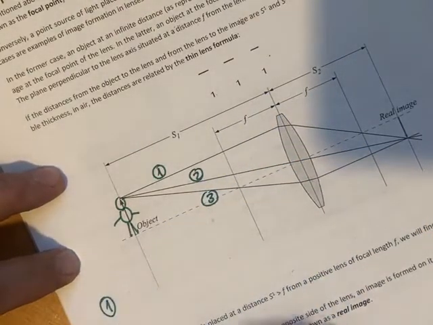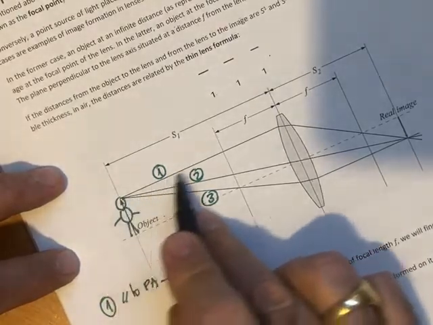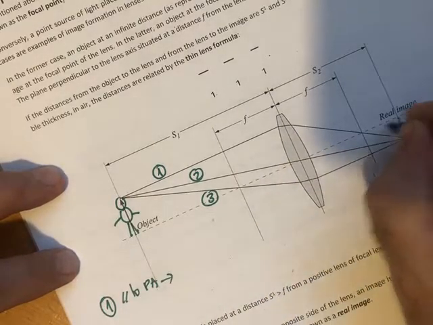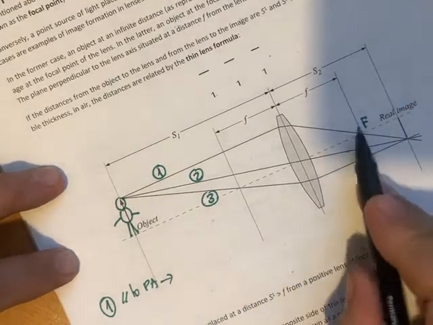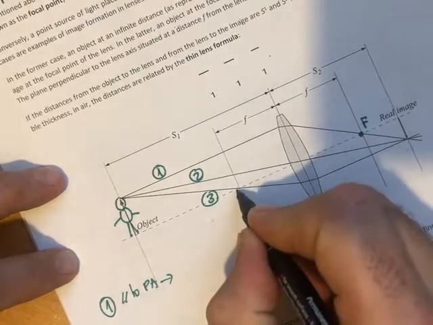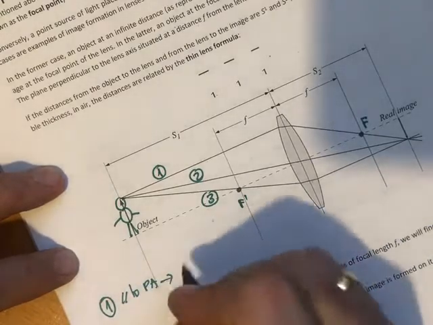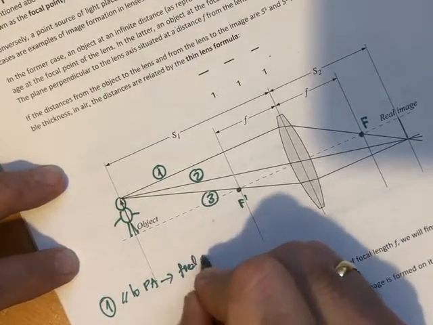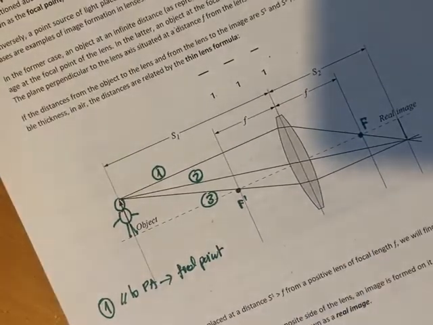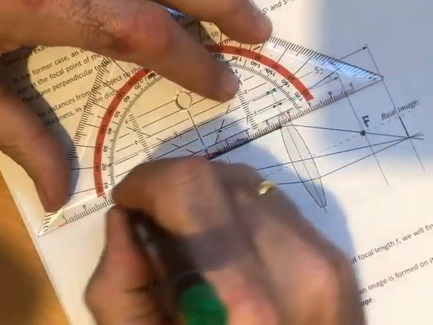Type 1 is a light ray which is parallel to the principal axis. It arrives parallel to the principal axis. It ends up through the focal point. The focal point is here. You have the focal distance here. The focal point is here. Okay, and the other focal point is here. Okay, so if it's parallel to the principal axis, it goes to the focal point. Right? I will maybe do these three beams in different colors because this is important. Okay, so first thing is this.